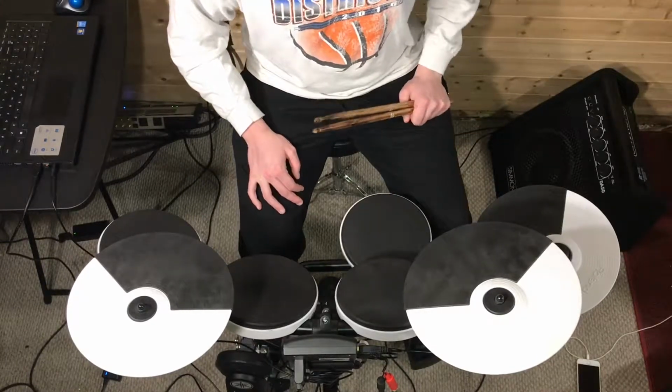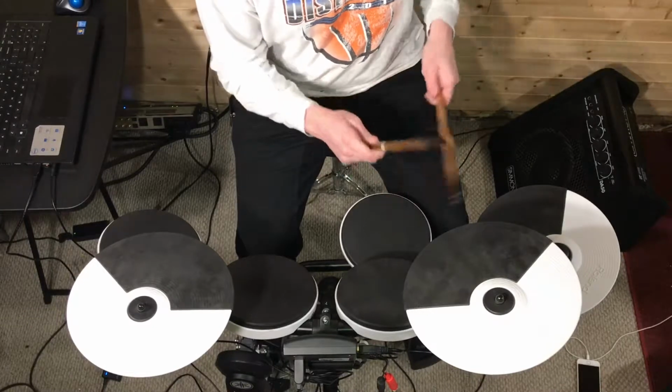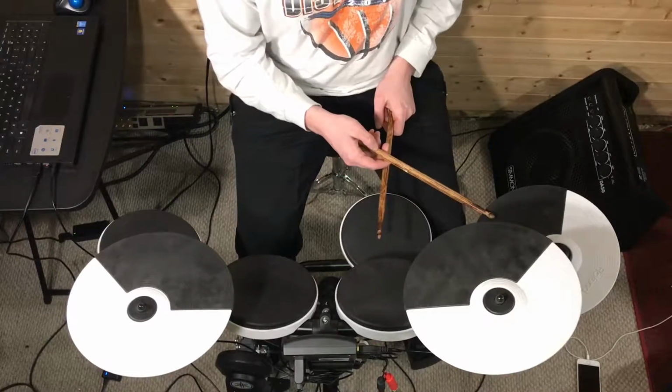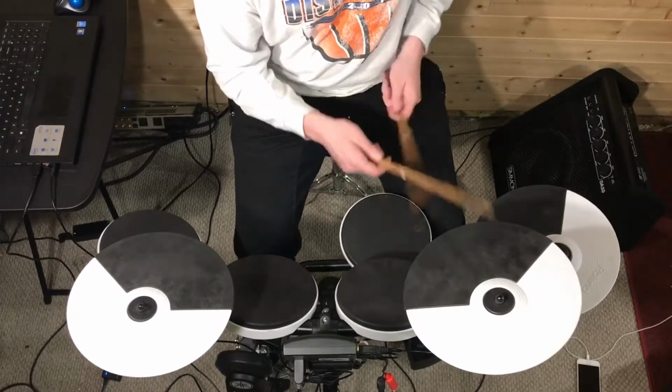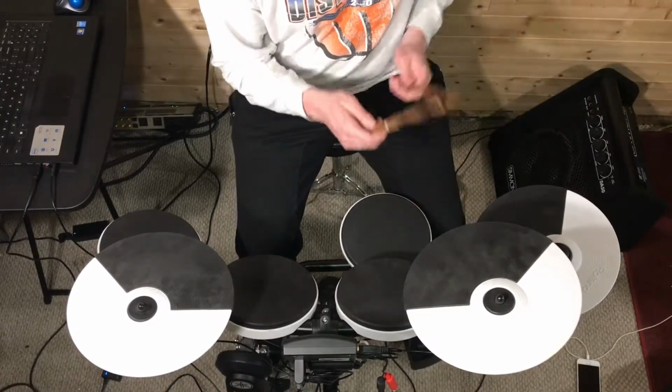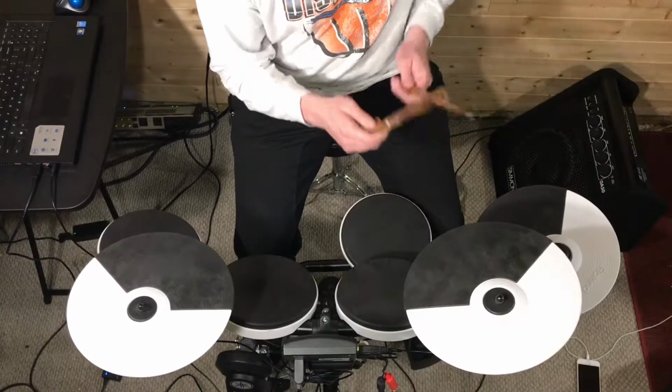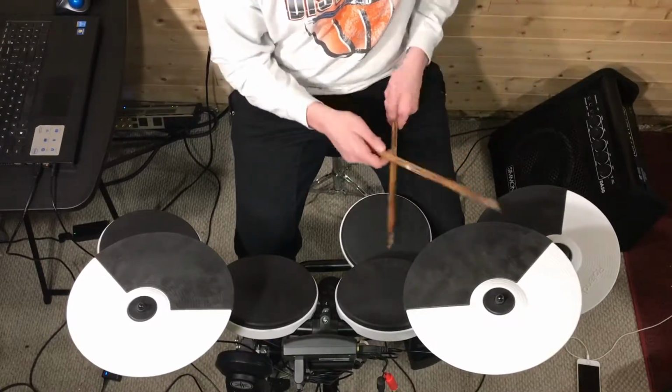Now the second bar, all that's changing is we're going to throw a little accent on our hi-hat, and it's going to be on the and of 2. It'd be like this. 1 and 2 and 3 and 4 and. 1 and 2 and 3 and 4 and.